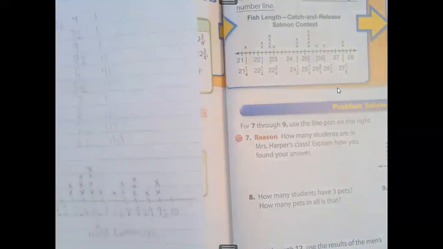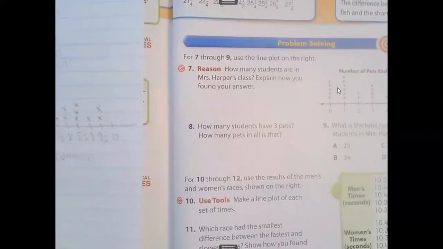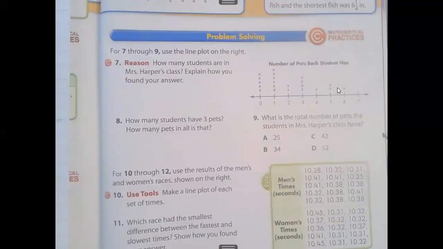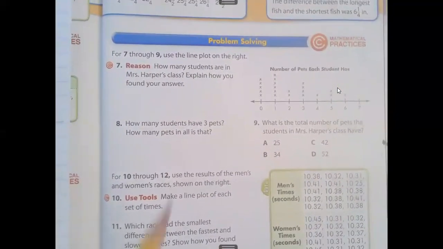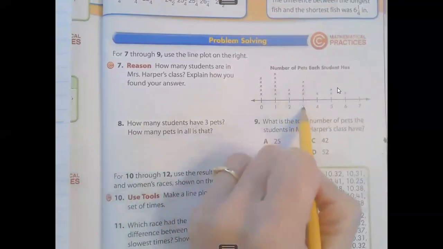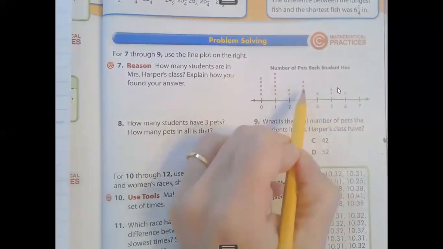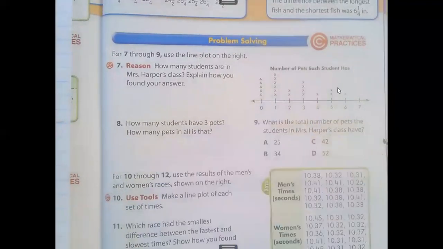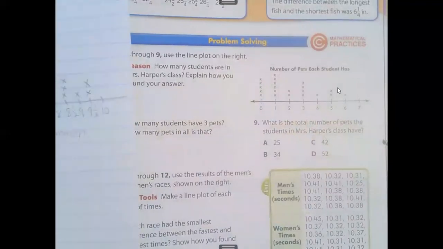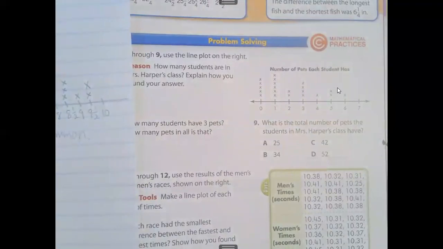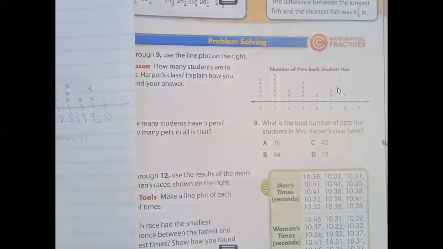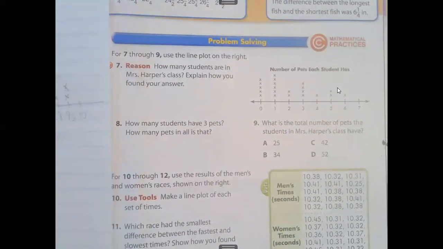So now let's take a look at question number 8. How many students have 3 pets? So if we were to look at this, notice these are the students who have 3 pets, and we'd count how many there were. 1, 2, 3, 4. So there are 4 students with 3 pets.